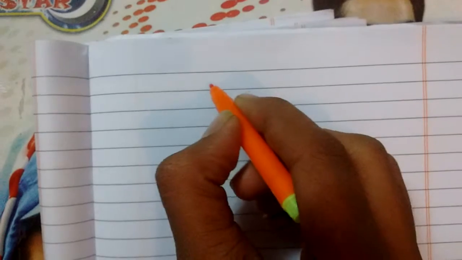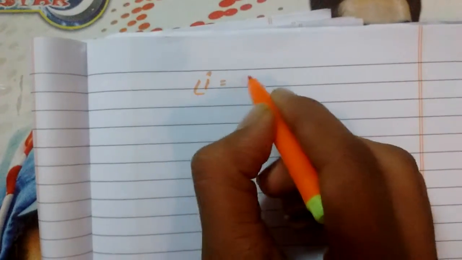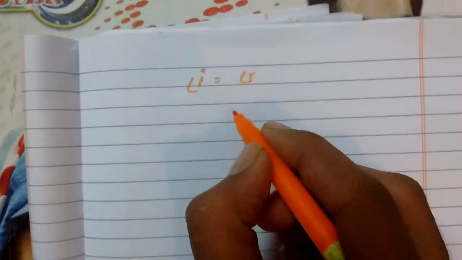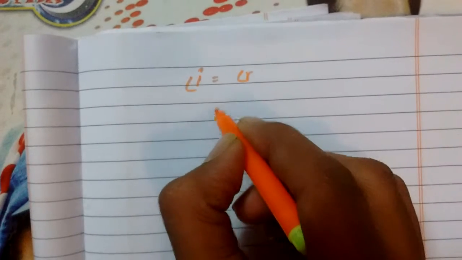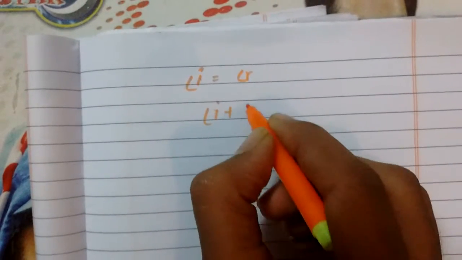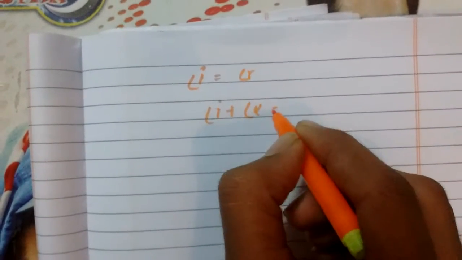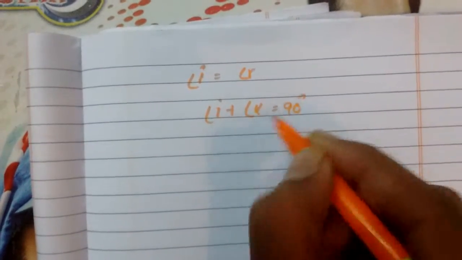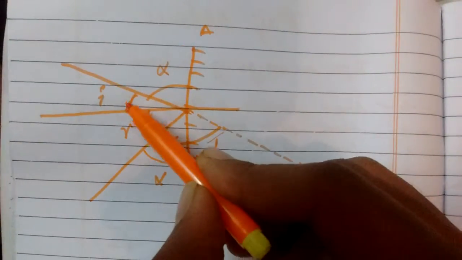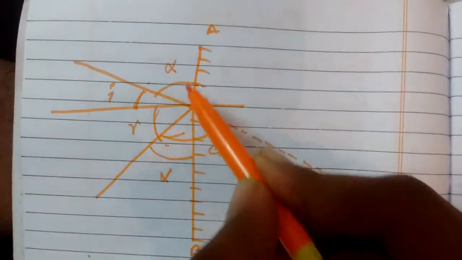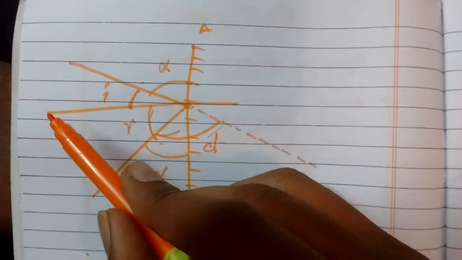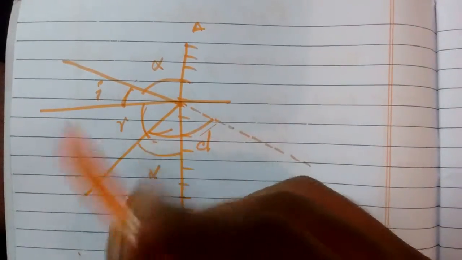Let us know some formulas. First of all, we should derive that angle of incidence is equal to angle of reflection. We know that angle of incidence plus glancing angle equals 90 degrees, because it is divided by the normal.